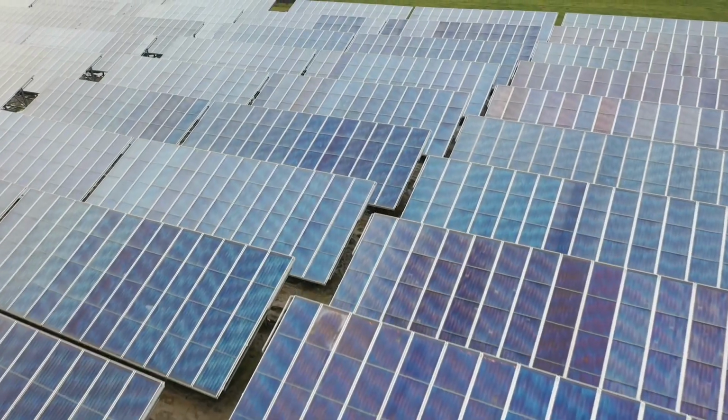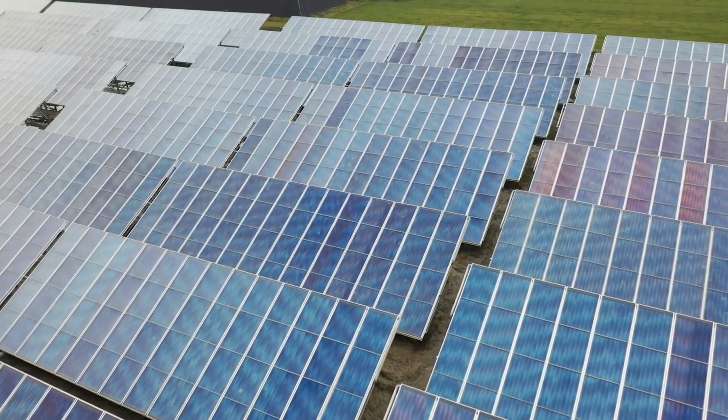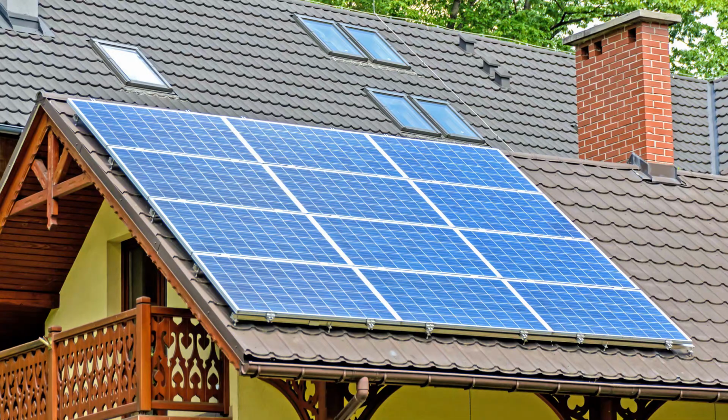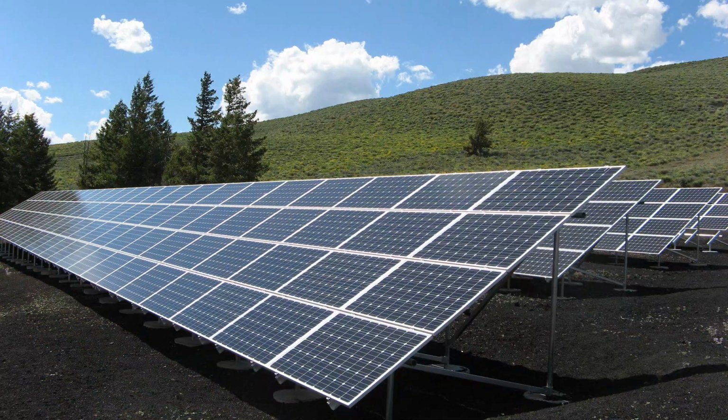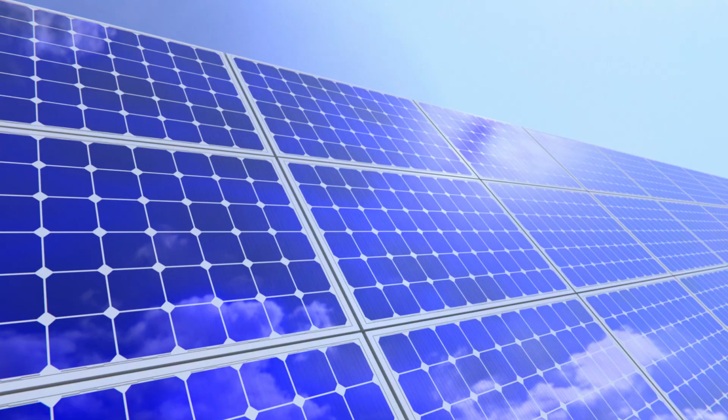There are two ways to generate electrical energy from sunlight. 1. You can create electricity directly by using photovoltaic cells. A photovoltaic cell is made up of a semiconductor such as silicon. Many cells will be connected in series or parallel to make a solar panel.